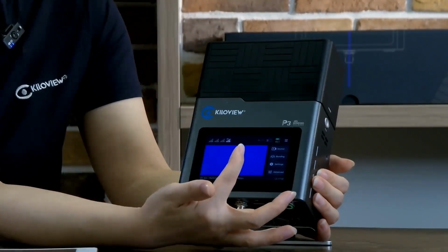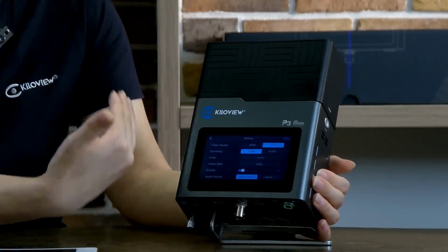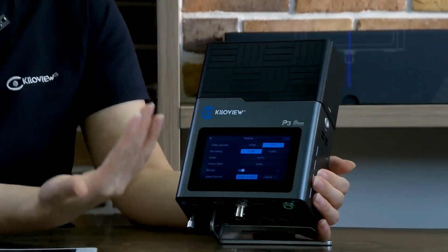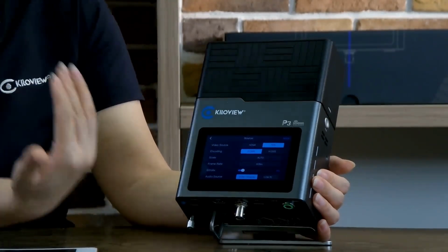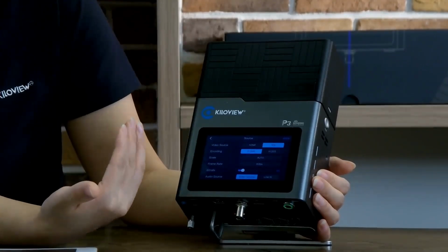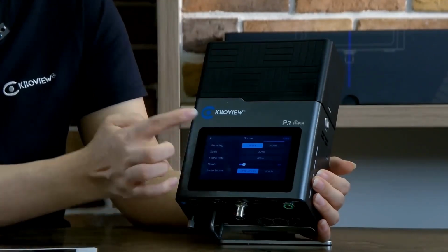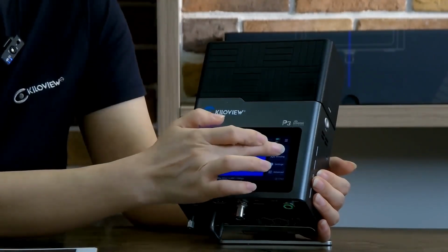The right part will be the menus. So you will be able to see the source. You can choose either SDI or HDMI, H.264 or H.265, what bit rates, what frame rates, and also just very basic settings. Very straightforward and direct.